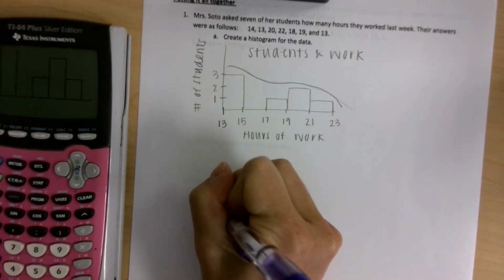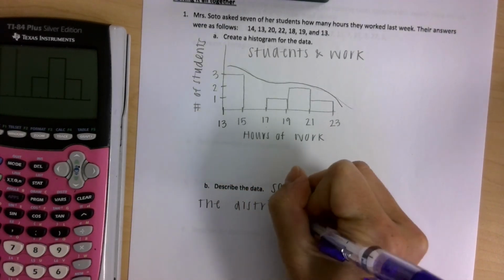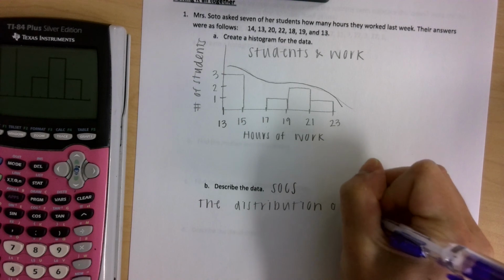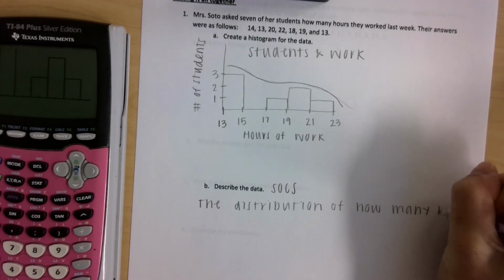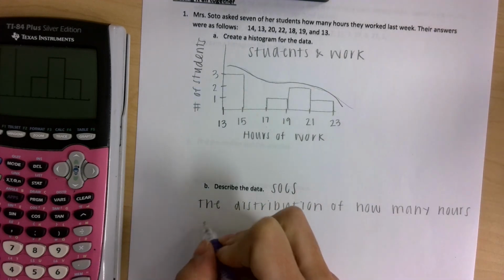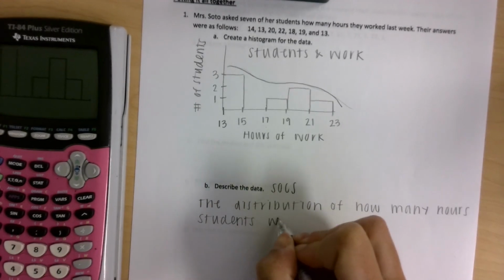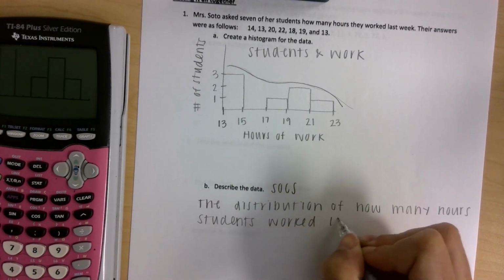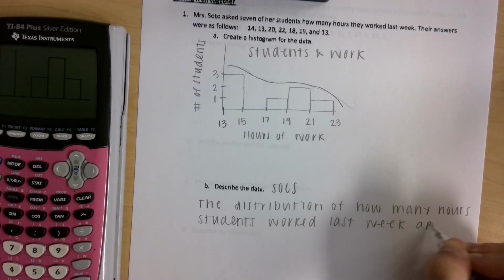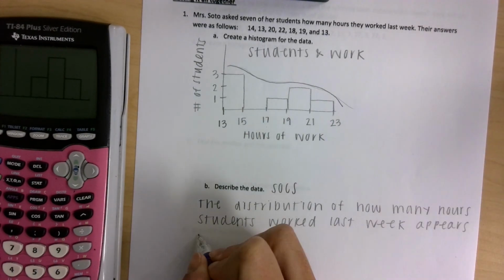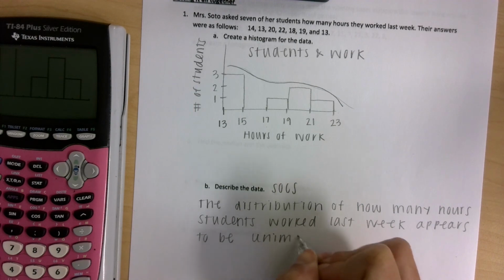So I'll say the distribution of how many hours students worked last week appears to be unimodal, one hump.